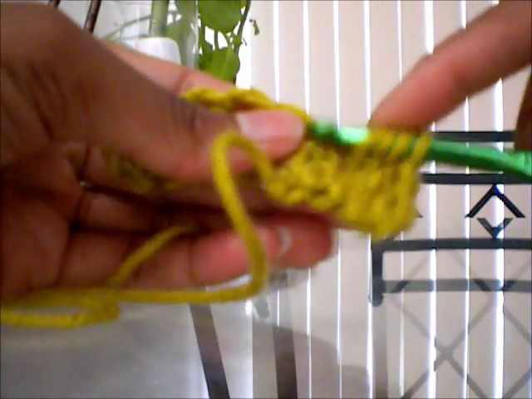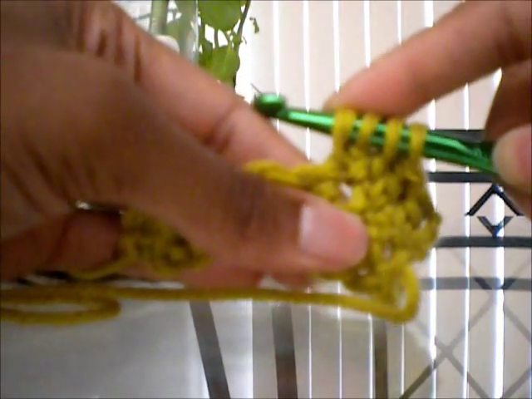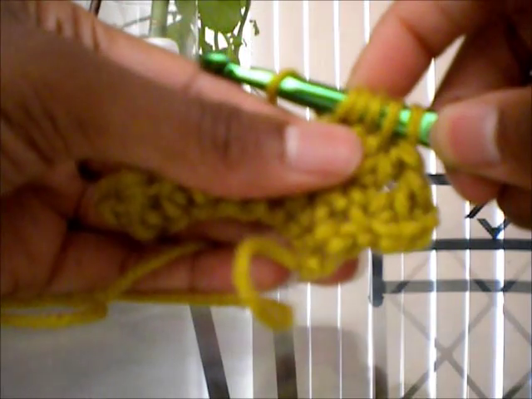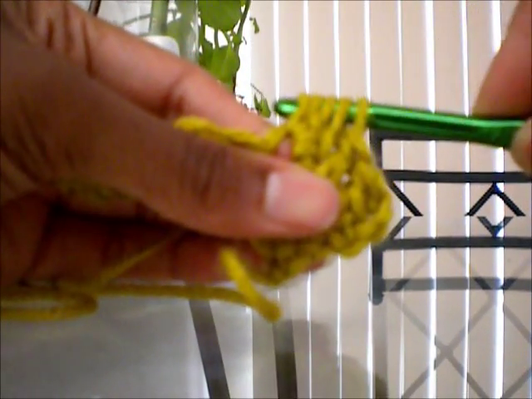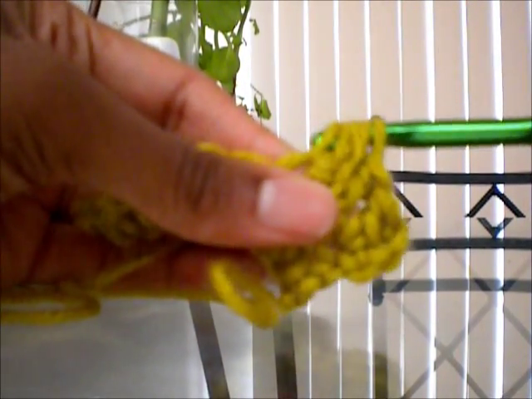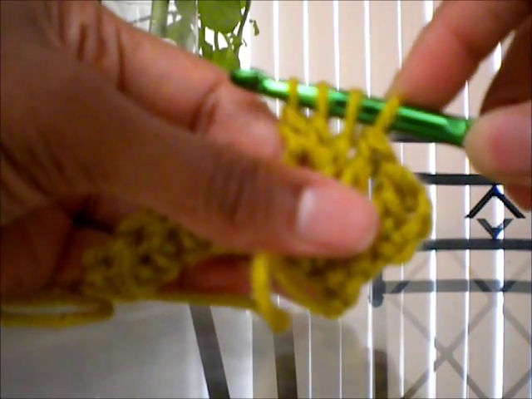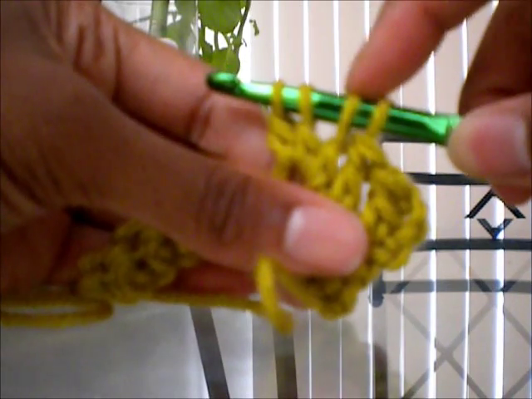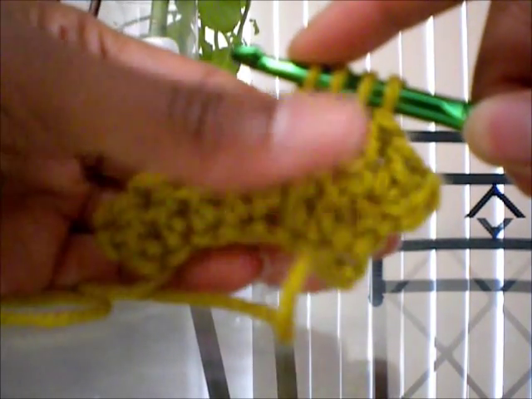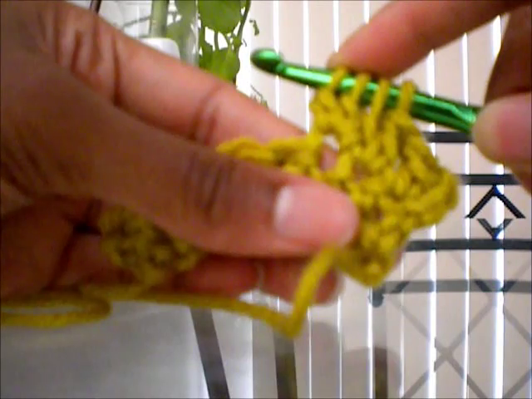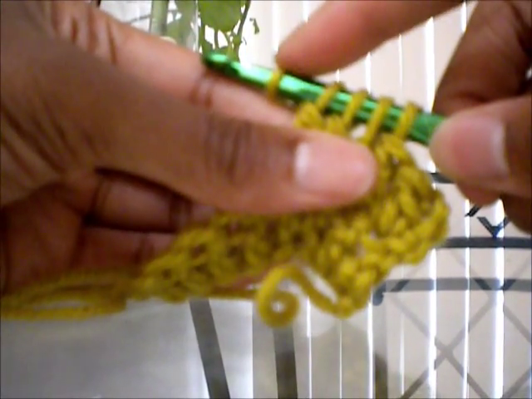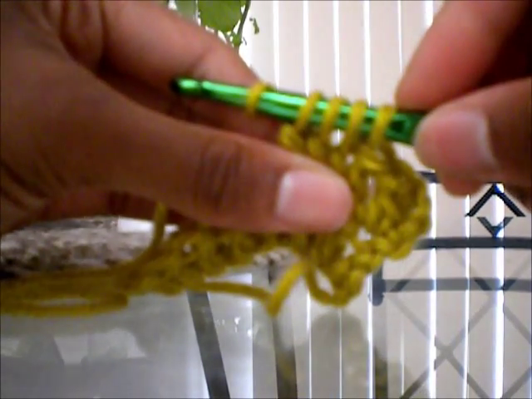Yarn over, go through the same loop again, yarn over, pull that loop up, go through the first 2, yarn over, pull through 2. Okay, and get all that in there. So now I've done it 3 times. Original, 1, 2, 3. So now at this point, I can yarn over and pull this loop under all 4 of my loops.